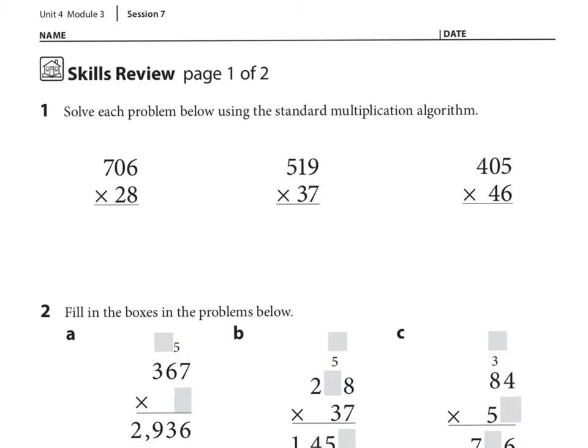Number 1 says solve each problem below using the standard multiplication algorithm. So that is the key piece right there, is that you want to use the standard multiplication algorithm. Let's start with number 1.